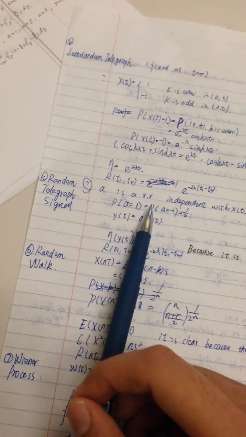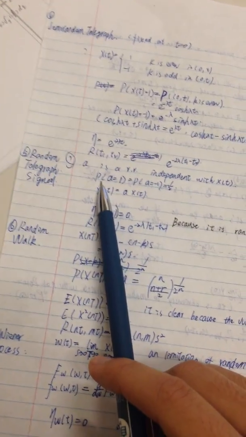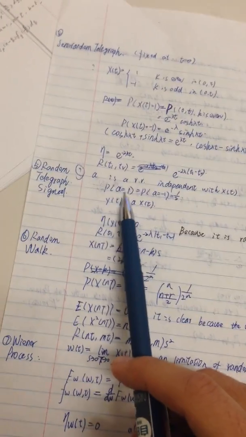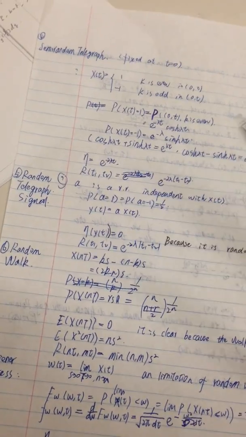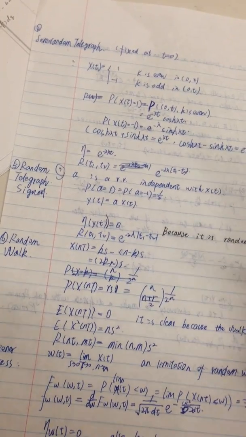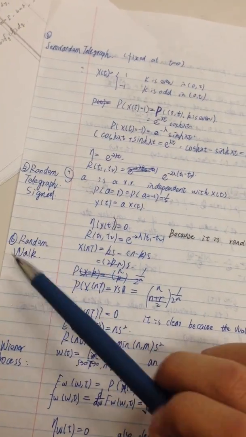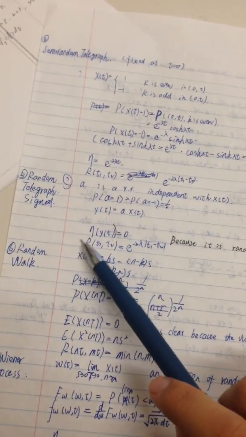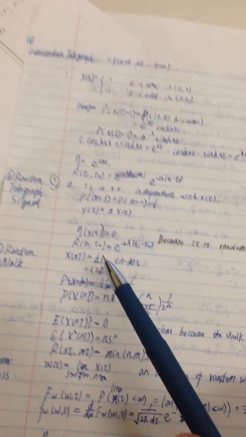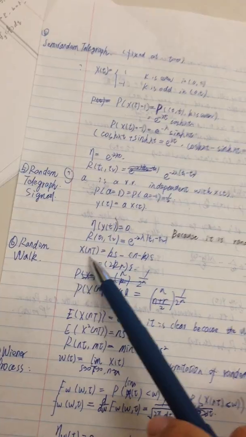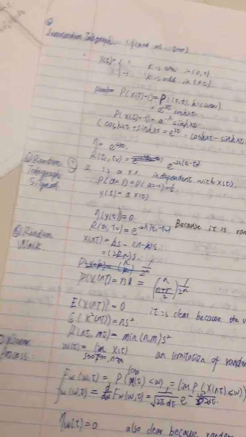So we put a random variable A into the semi-random telegraph, where the probabilities of A equal to 1 and -1 are both 1 over 2. Because it is random, over a very long time it is clear that the mean is actually 0. The autocorrelation is written like this.